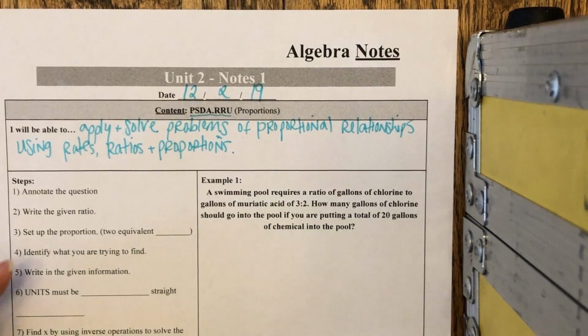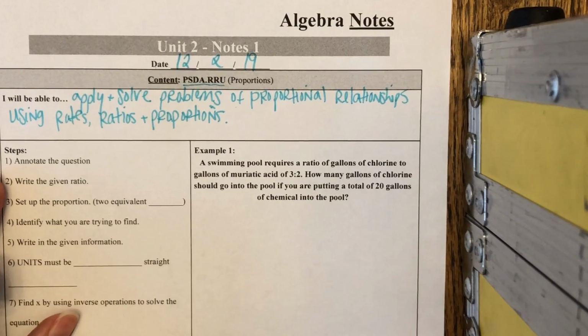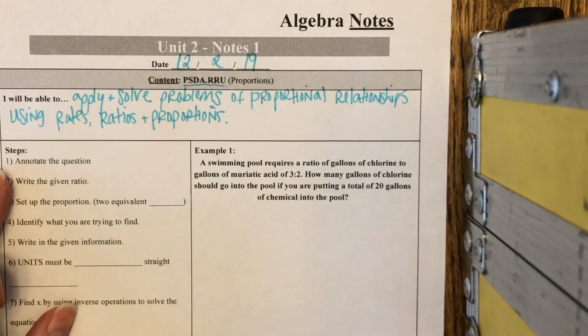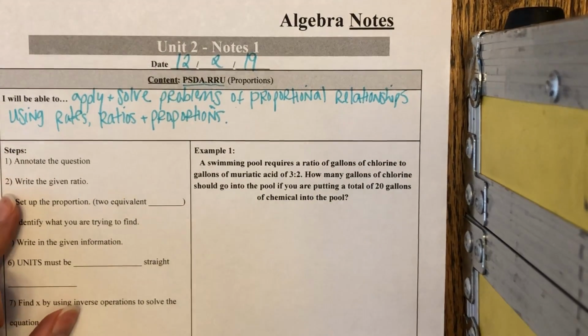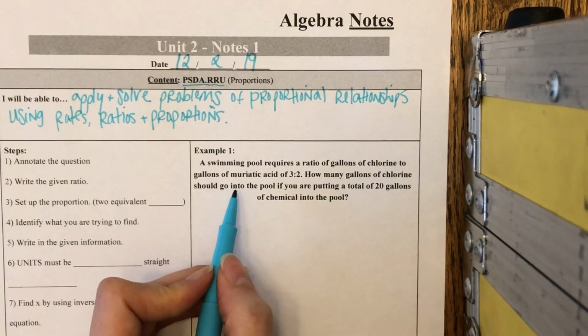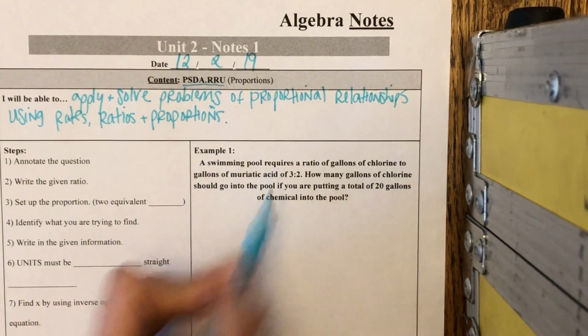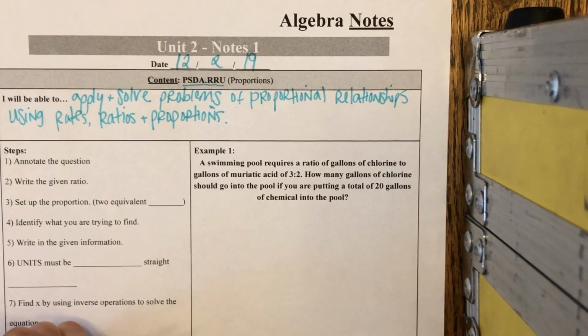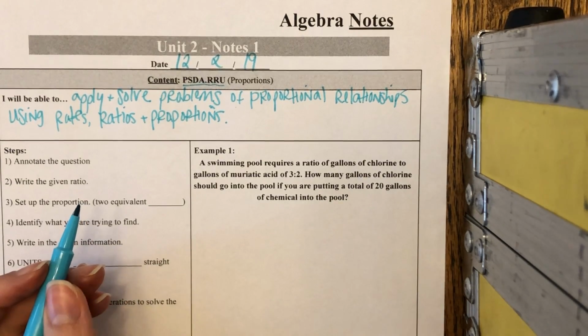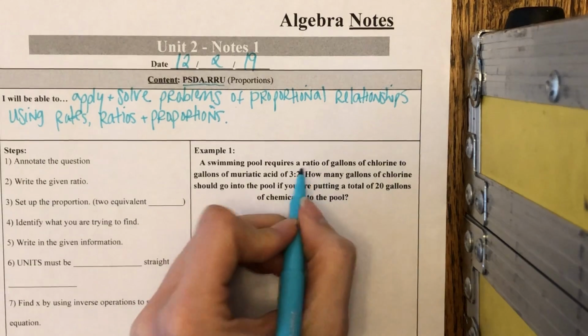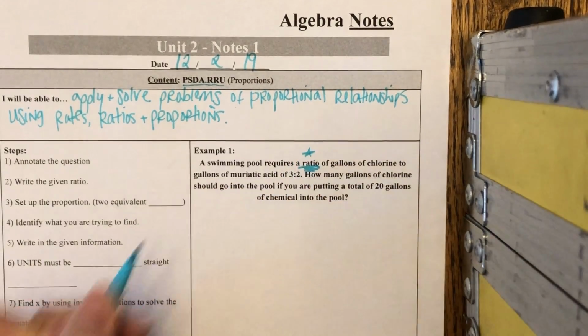Let's look at example number 1. So my first step says to annotate the question, which I should do on any type of problem that is not just giving me an equation, right? So example 1 says a swimming pool requires a ratio of gallons of chlorine to gallons of muriatic acid of 3:2. So I already know I'm looking at a ratio, so I'm going to put a little star by that.